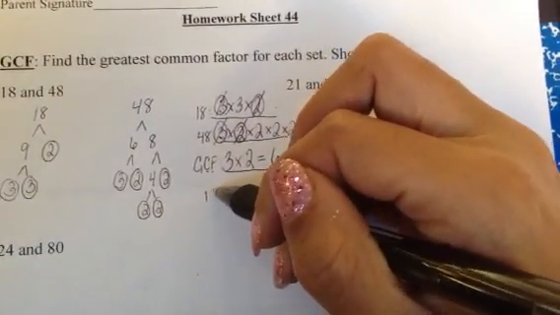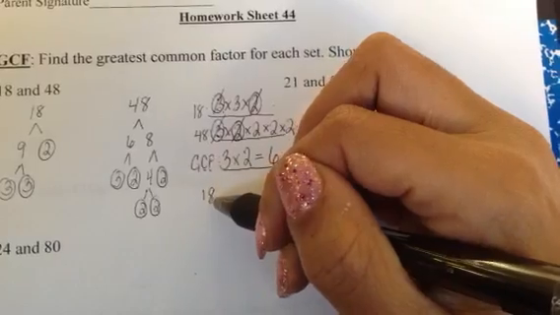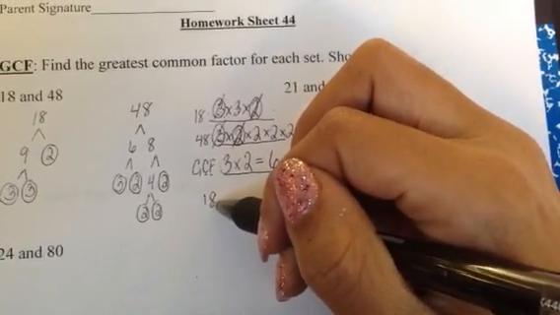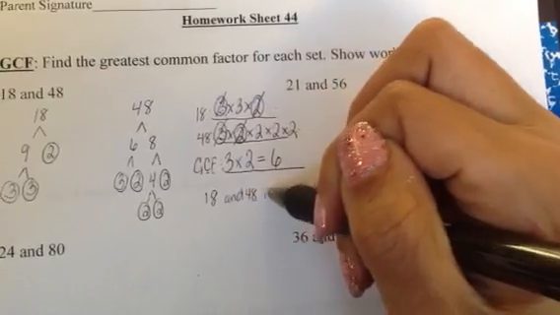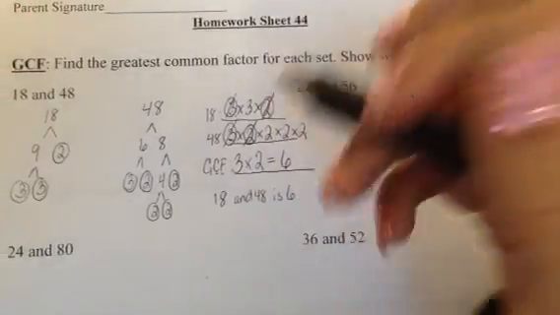Now, let's go back to my original numbers. My greatest common factor of 18 and 48 is 6.